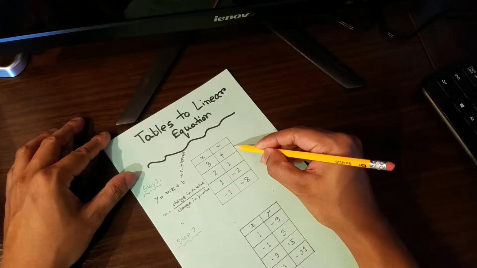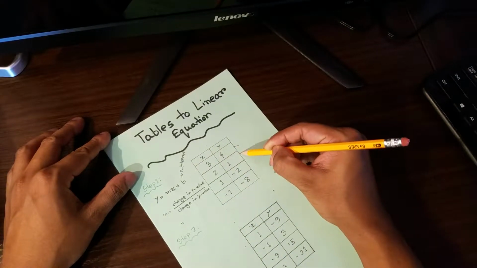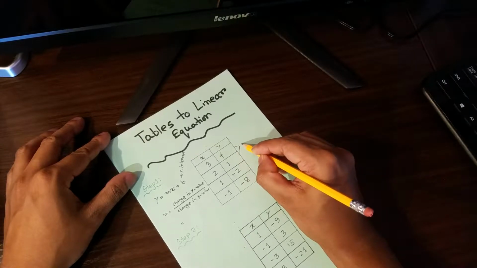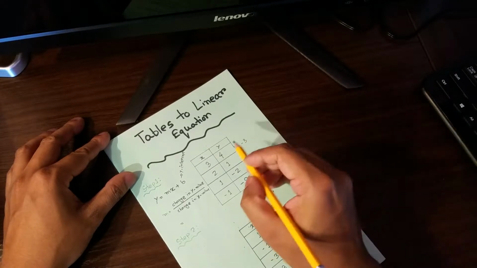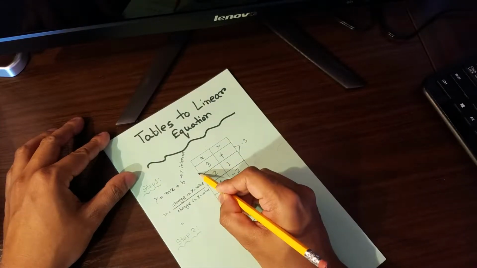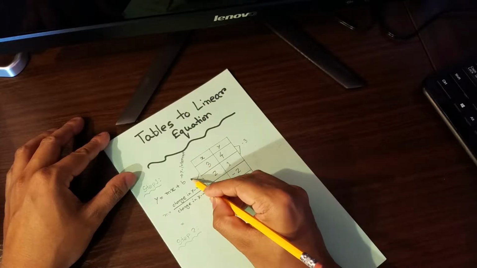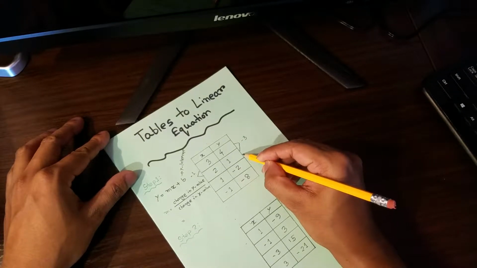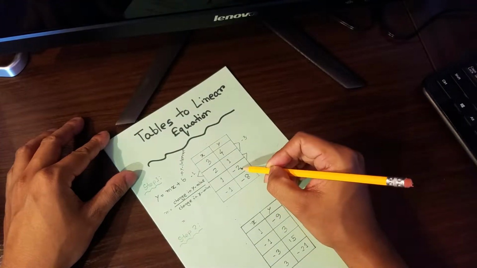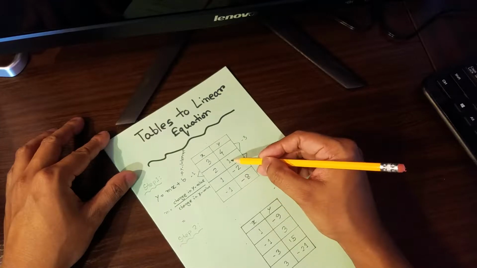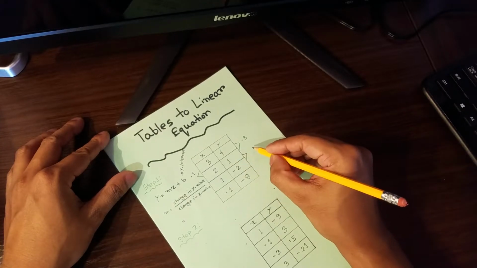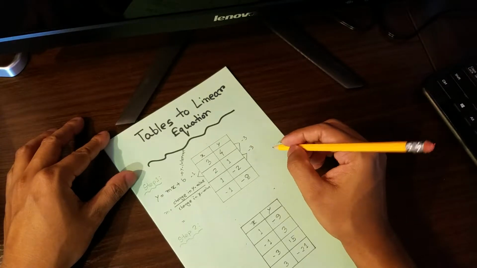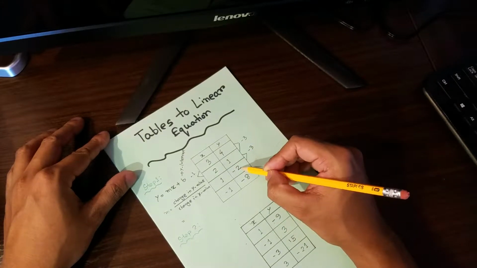So let's see. If we look at here, we'll see that my y is changing by -3, and my x, if we look at here, it's changing by -1. If you look at the next value, you'll see it's changing from 1 to -2. So how do you go from 1 to -2? That means you must subtract 3. So 1 minus 3 gives you -2.